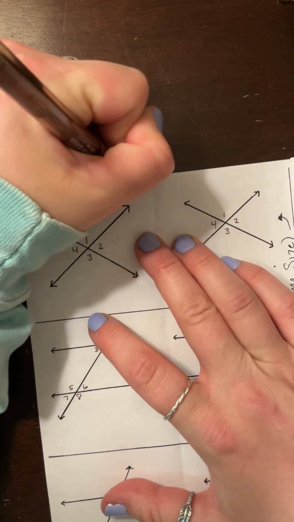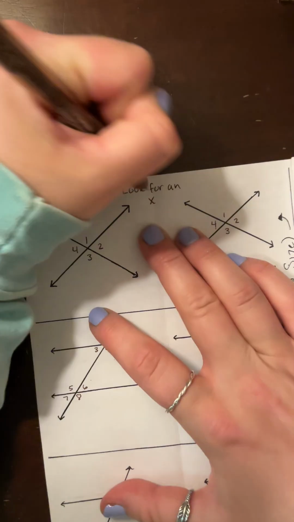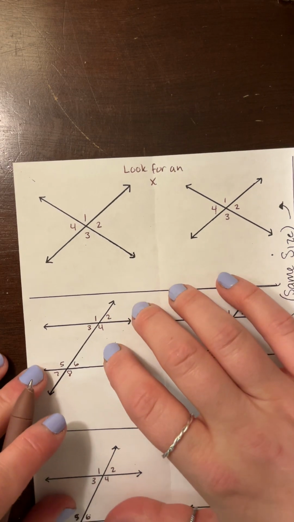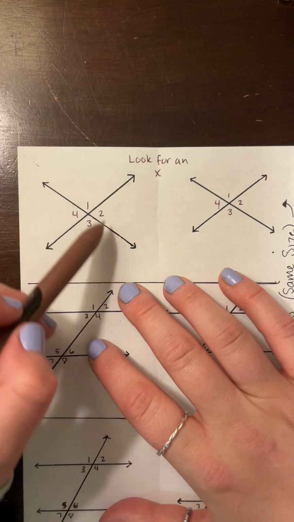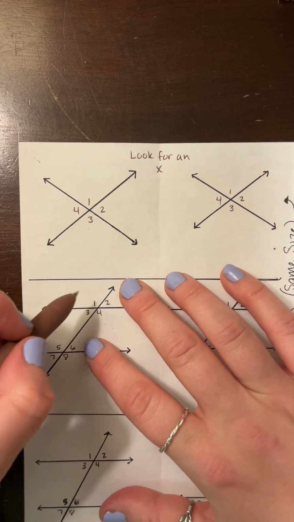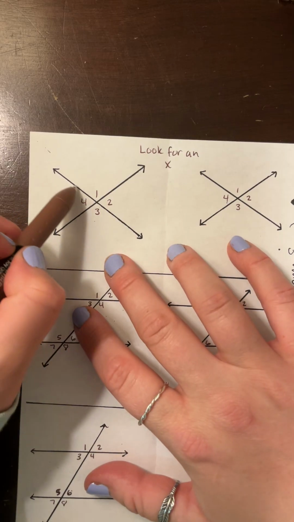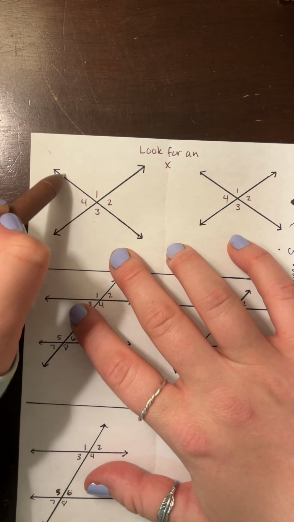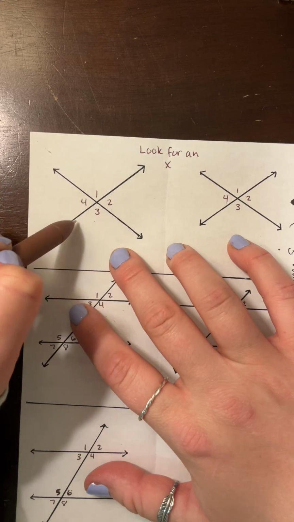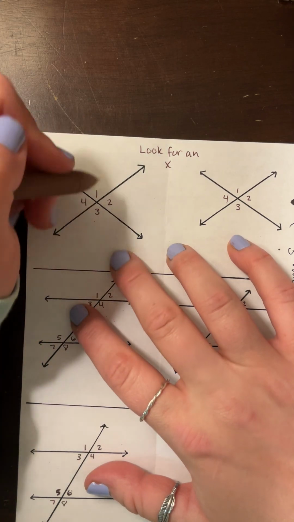So with vertical angles, we're going to look for an X, okay? And where you have vertical angles is where you have an X. And all you're going to look for is, if you look in this X, you kind of see how there's like a V here, okay? And then see how there's a V right here, right below it, okay?